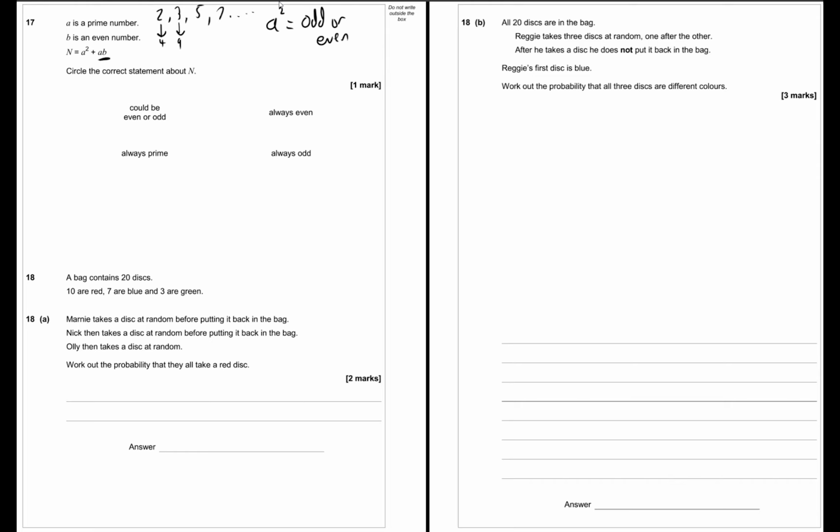So B is an even number, A is a prime number. So A, B, therefore, can also be odd or even. And then A squared plus AB can also be odd or even. So we know odd plus odd equals even, odd plus even equals odd, and even plus even equals even. So we know that this could be even or odd. So this is our answer here.